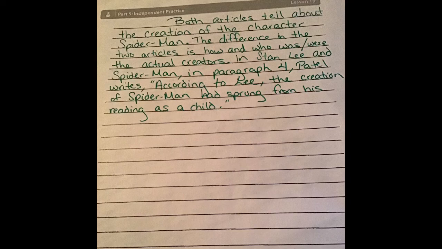My job next is to come up with one more detail that supports the original question. And the original question is asking, how do the articles compare and contrast with one another? So with that said, I'm going to come up with a transition, and then I'm going to come up with a detail from The Birth of Spider-Man, which is the other text, the one that's written by Max Bruno.